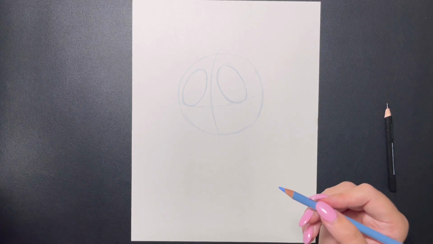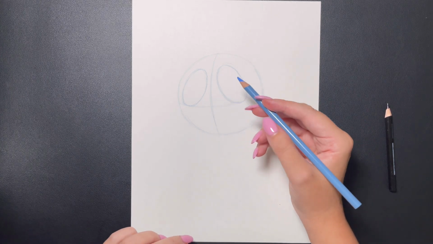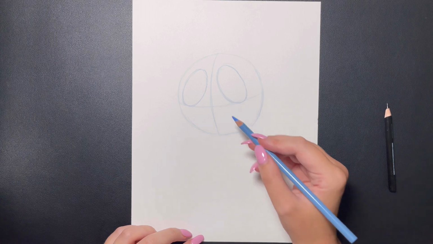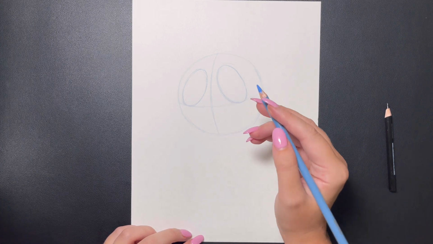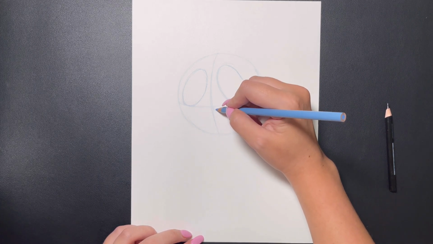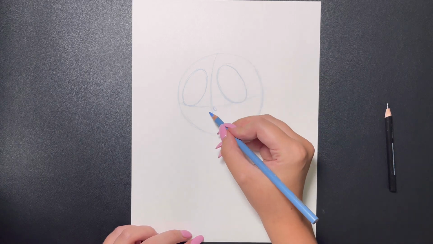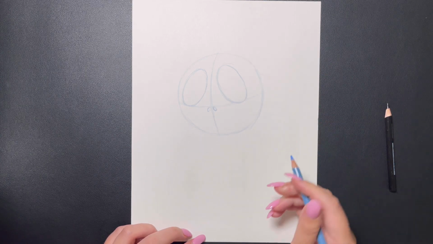Now moving in a little bit lower, we're going to draw something very similar for his nostrils. They're almost like little seeds, so we're just going to do this again right in the center here, but just smaller. So on the right side, we're going to draw in the first one, and then moving to the left, we're going to draw one more.